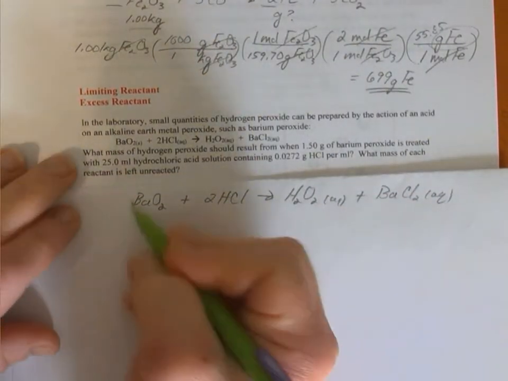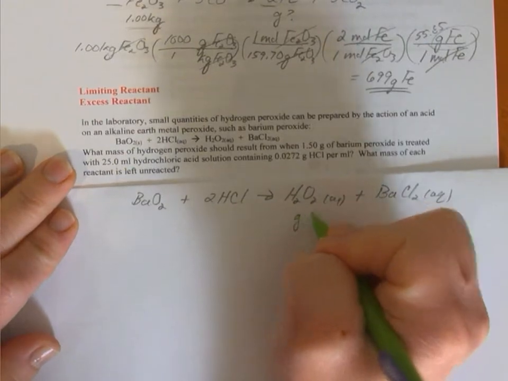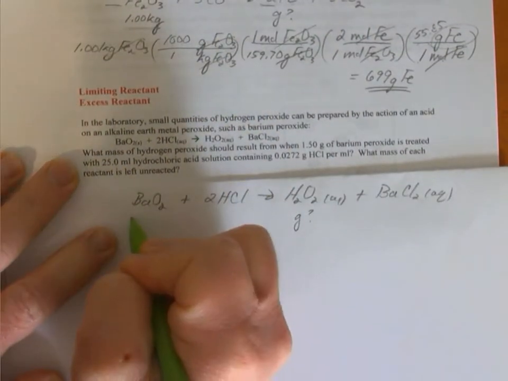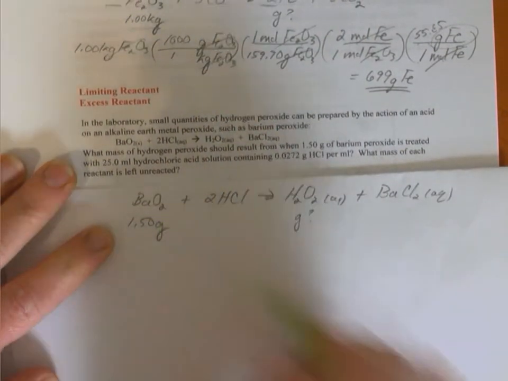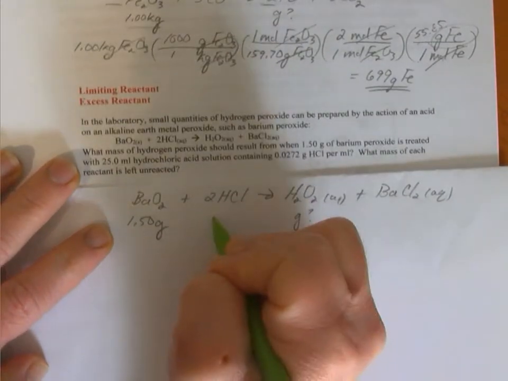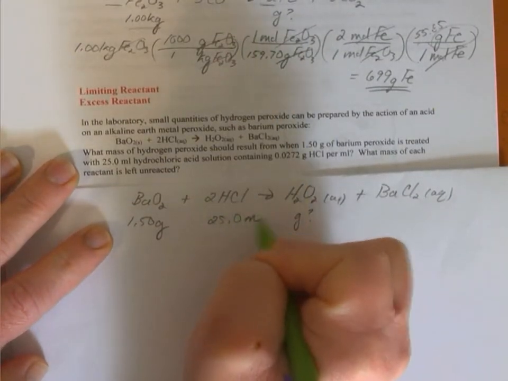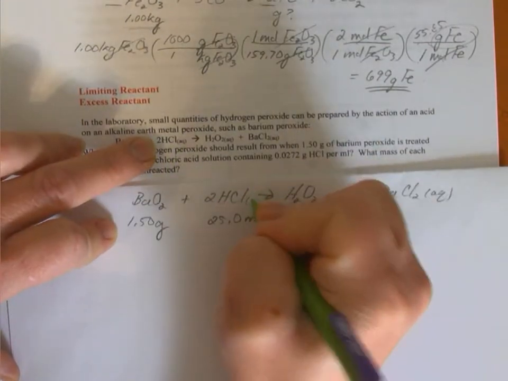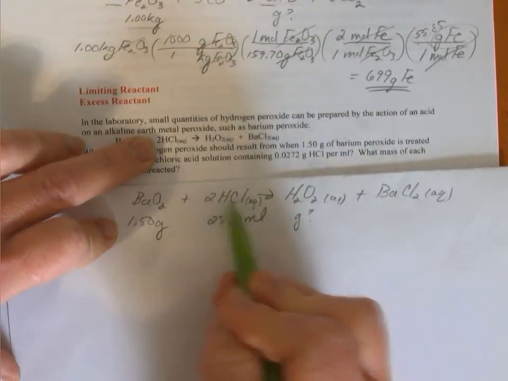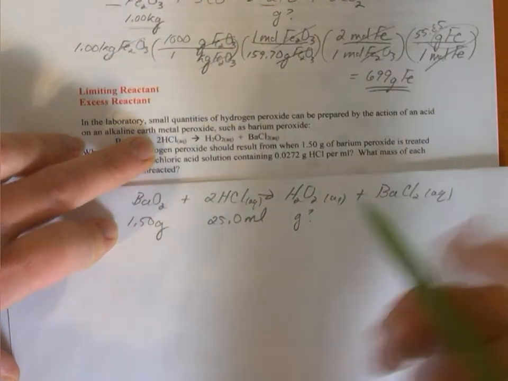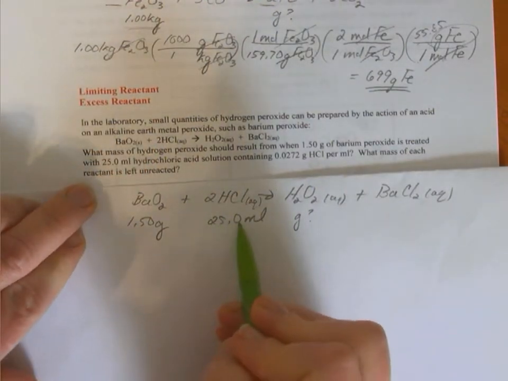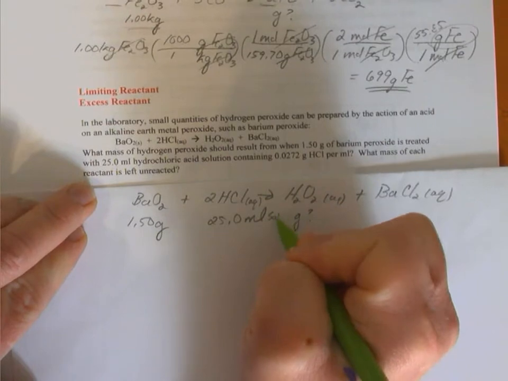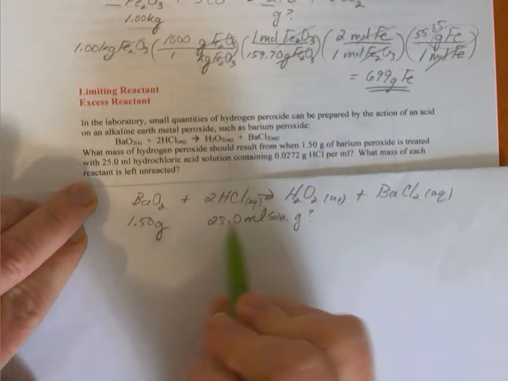All right, what mass of hydrogen peroxide should result when 1.50 grams of barium peroxide is treated with 25 milliliters of a hydrochloric acid? Oh, it's a solution. So I have HCl dissolved in water. So it's 25 milliliters of the solution. That is not all HCl.